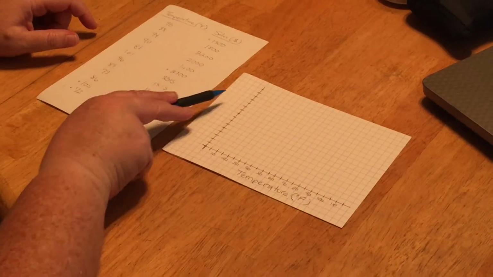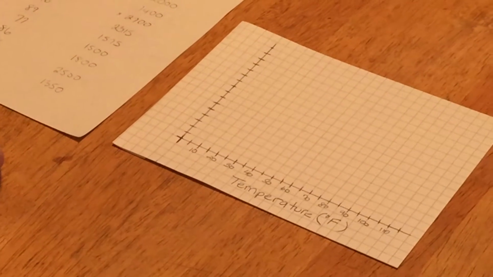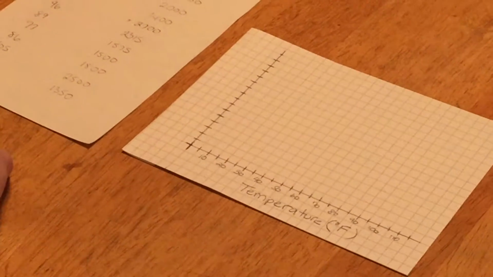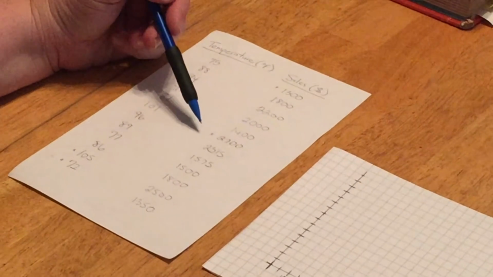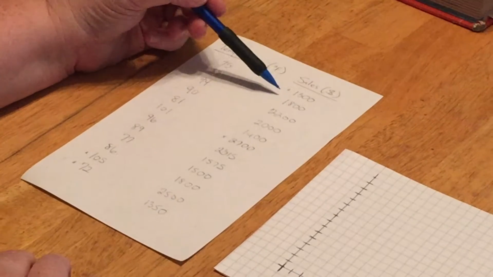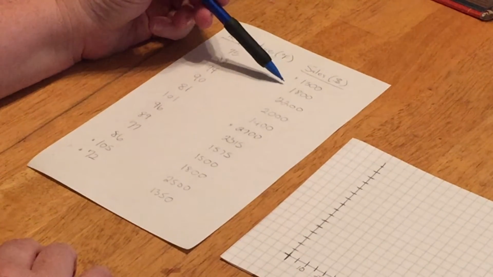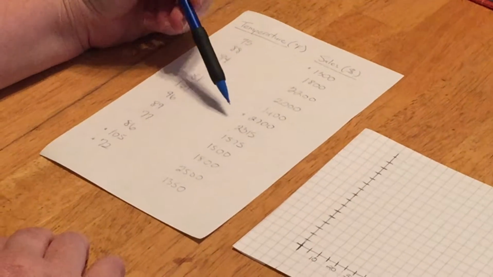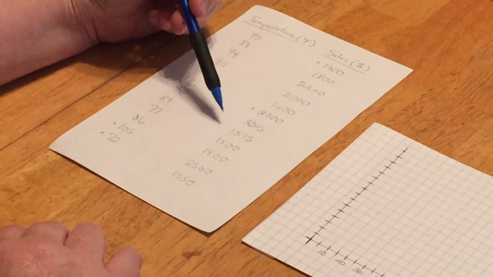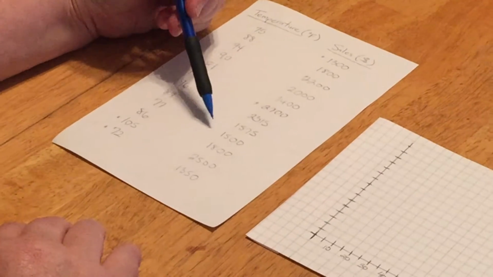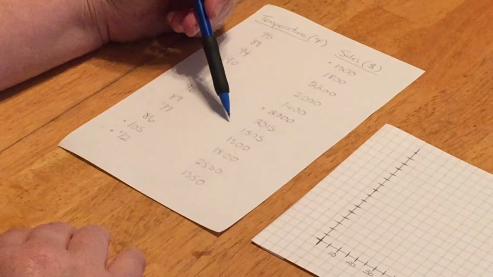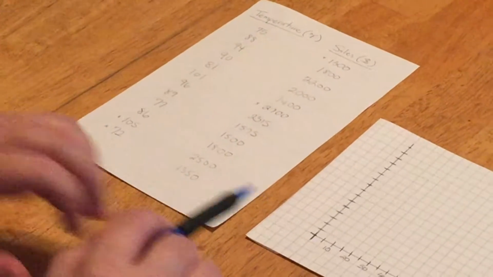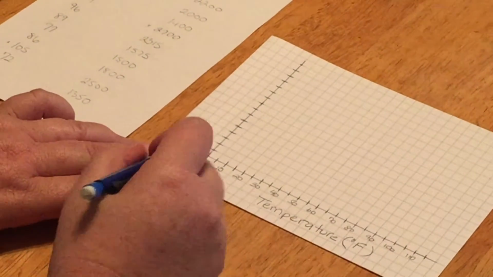Now I need to do the same thing for my vertical axis. I want to look at my chart. I put an asterisk next to the lowest amount, which is $1,300, and the highest amount, which is $2,700. So that's quite a range. I could probably use a scale of 100 or even 200. I think I'm going to use a scale of 200, although using a scale of 100 would be fine. I'm going to show on my vertical axis that each mark represents $200.